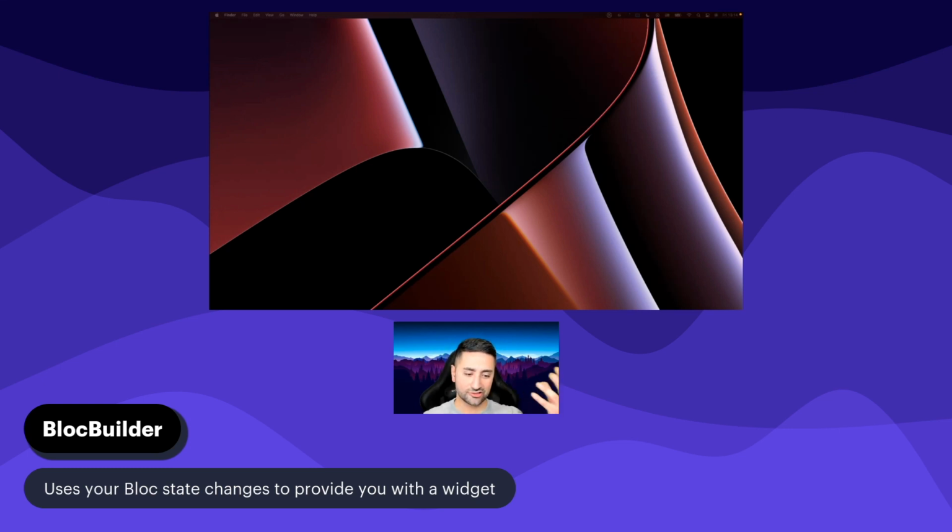Now, inside this child, you can then create a BlocBuilder that listens for changes inside your Bloc. Then it allows you to build new widgets based on those changes. So it's very much like a FutureBuilder or like a StreamBuilder, I would say. And we've already used StreamBuilder, so you should know how they work. But again, this is just theory. So I'm going to talk more about these as we actually build our application. Okay.